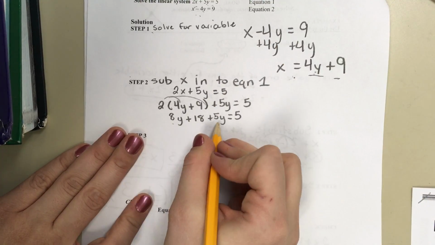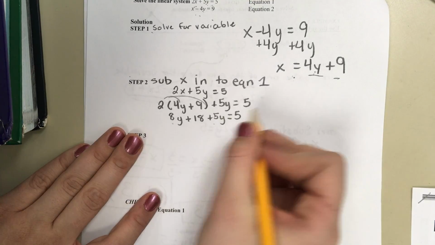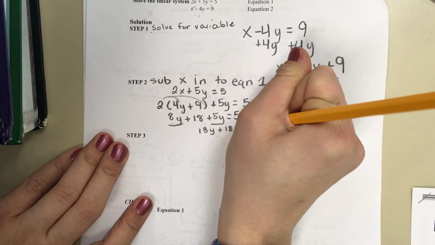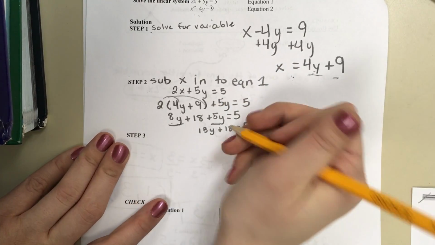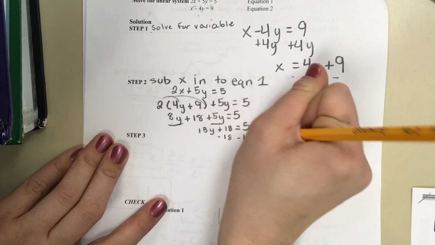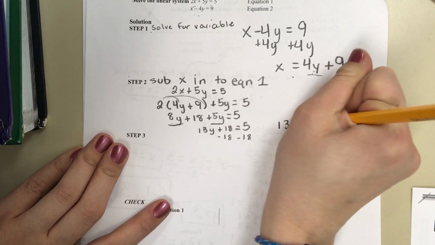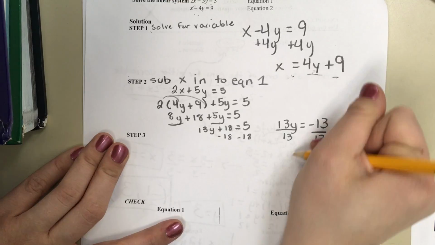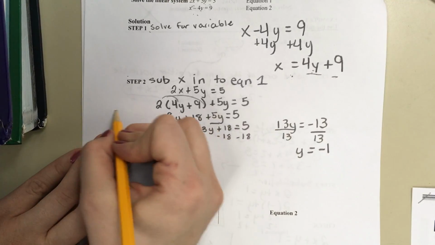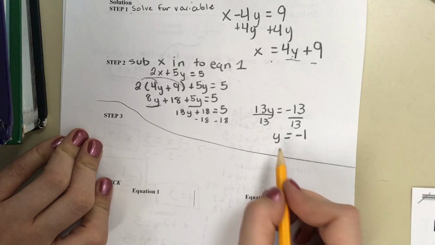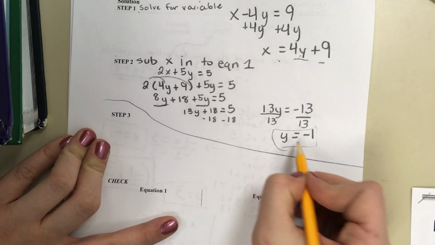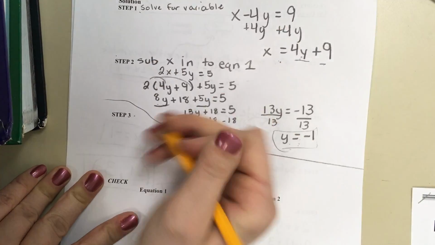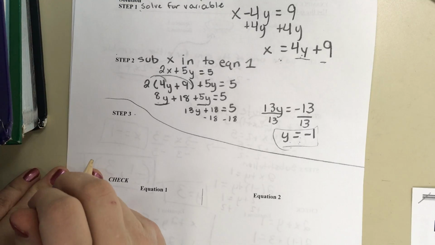We have 8y plus 5y, which we can combine as like terms. And we get 13y plus 18 equals 5. From here, you should know how to solve this. You subtract 18, and you get 13y equals negative 13. Solve for y. y equals negative 1. So now that you have y equals negative 1, you plug it back into either equation, equation 1 or equation 2.